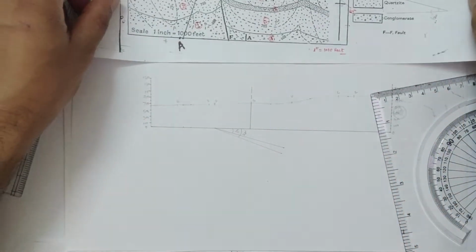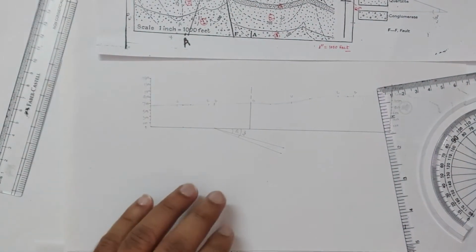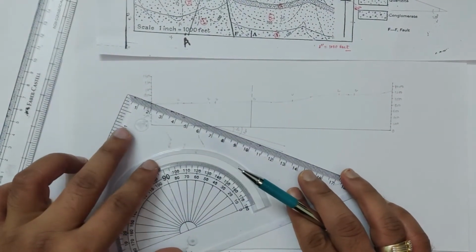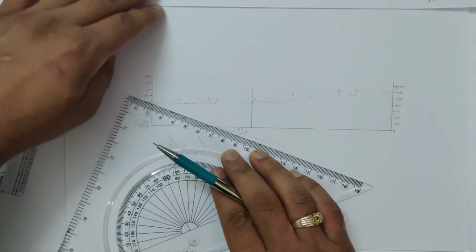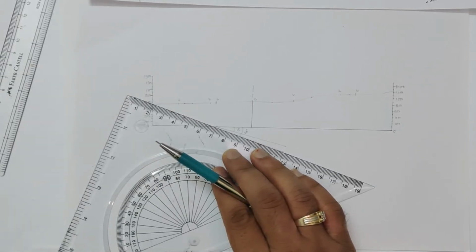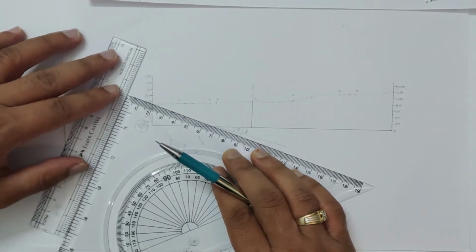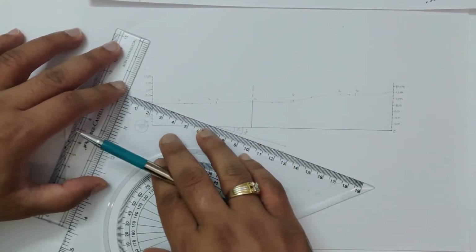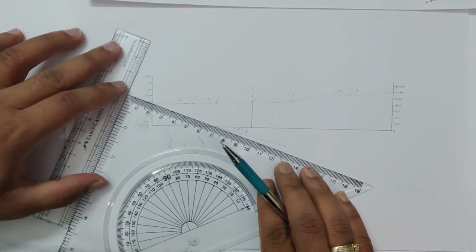So here we can see this map as well. We are getting this bed, and this is dipping from A to B, and dip amount is 20 degree. So we are going to draw these beds parallel to this 20 degree value line. For that we are going to use either 2 set squares or 1 set square and 1 scale. That will also help.